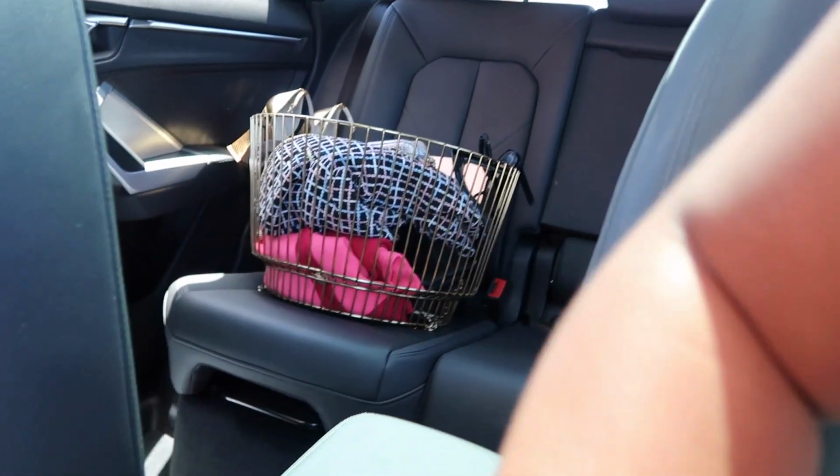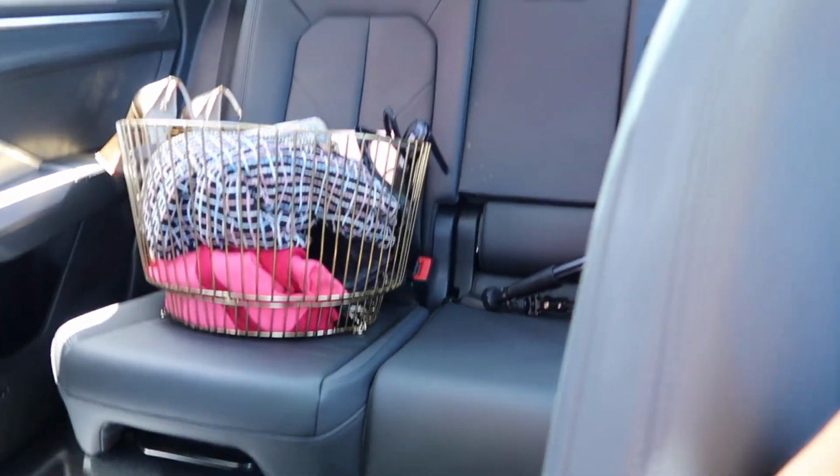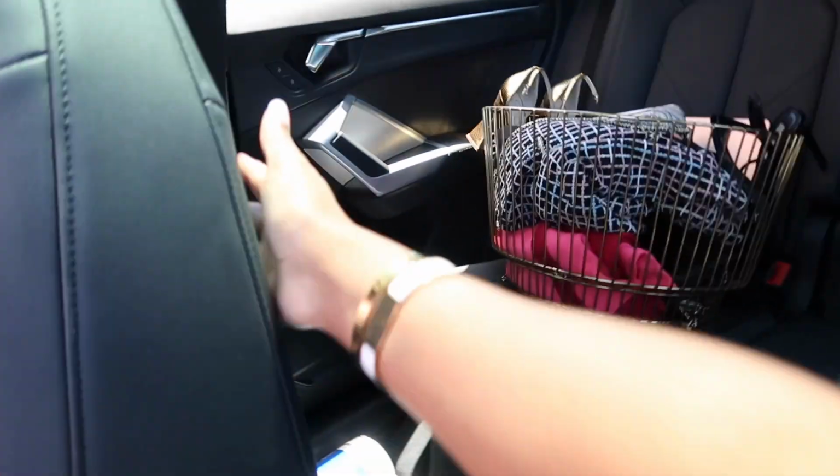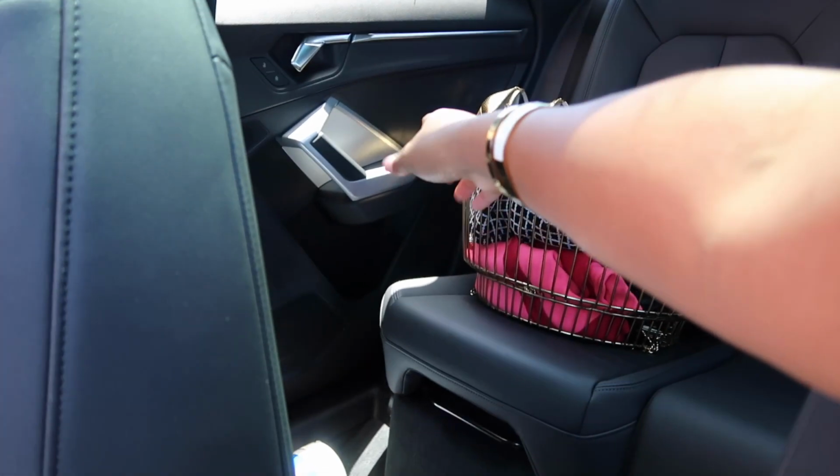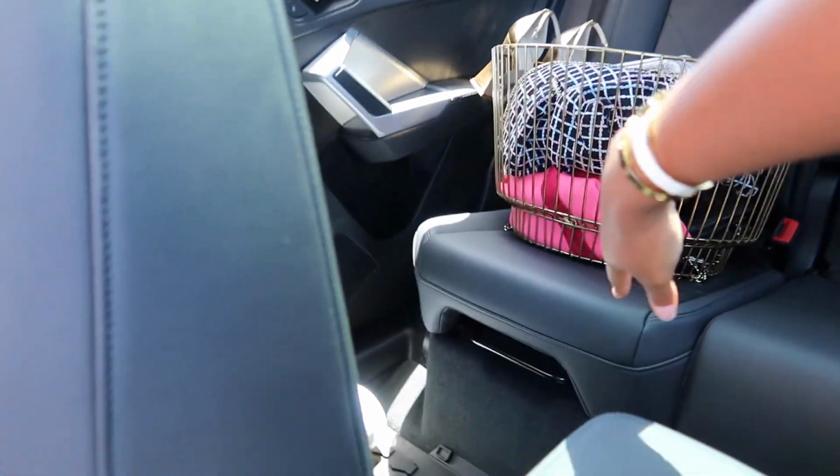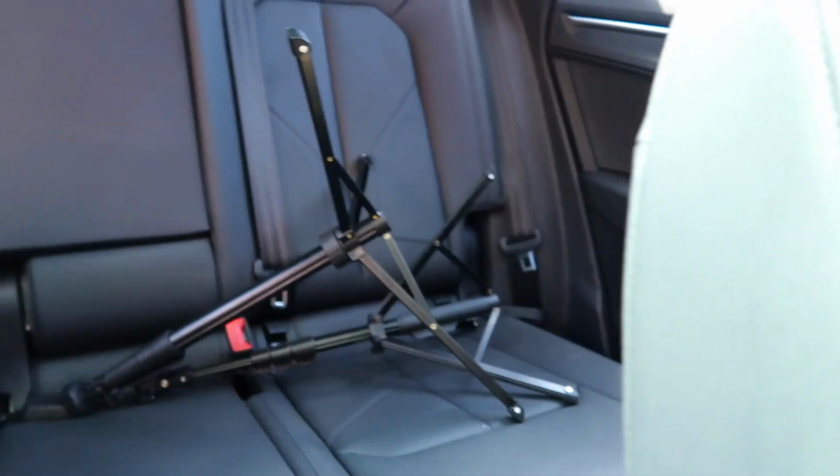So my front seat is all the way pushed up. In my back seat is the bin that I showed y'all in the house with all of my stuff in it. So when it's time for me to change, that's why I have this all the way up here. I can just change right here. This is more than enough room. I'm gonna move this to the other side, and over there I have all of my tripods and stuff like that.